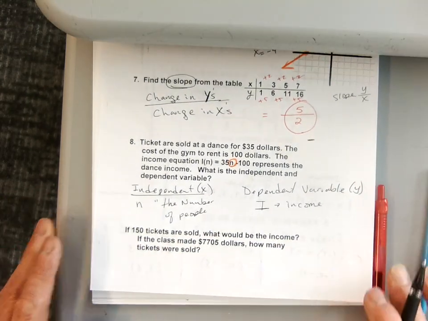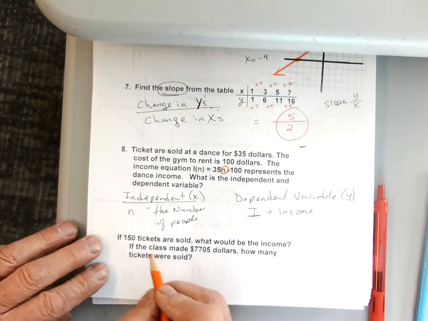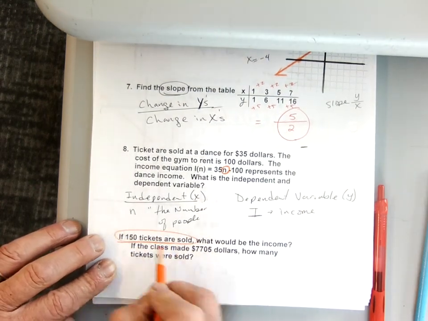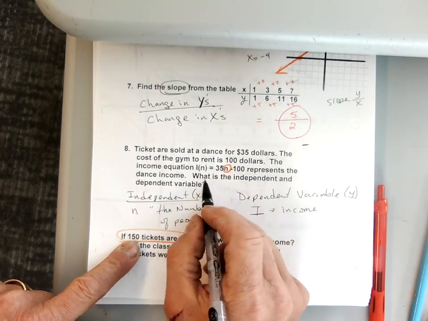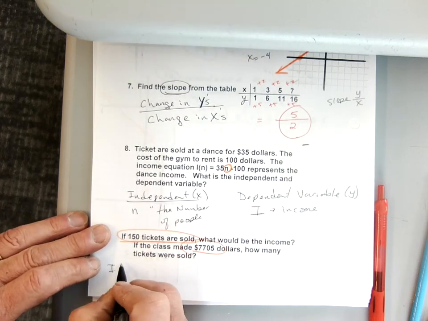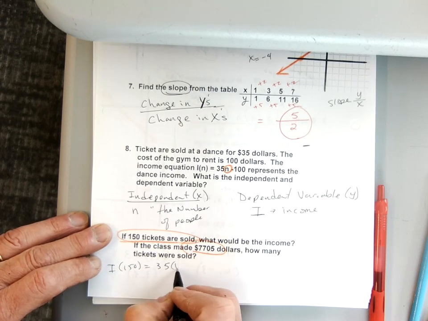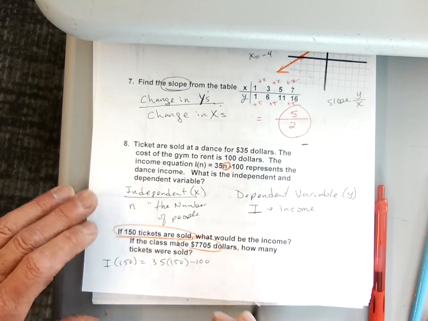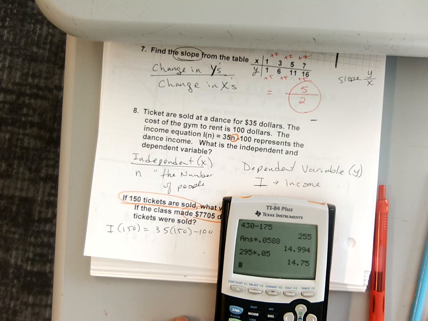Okay, now, if 150 tickets were sold, what would be the income? Well, okay, this is like two different questions. Here's question 1, and here's question 2, okay? So I'm just going to use my formula. I'm going to just plug in 150. So I of 150 equals 35 times 150 minus 100. I'm just going to use a calculator, right? Just going to go 35 times 150 subtract 100.